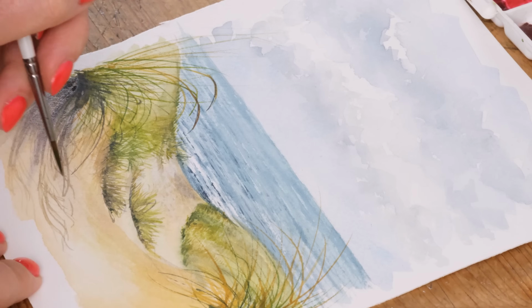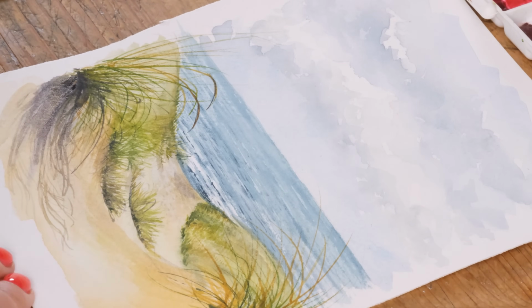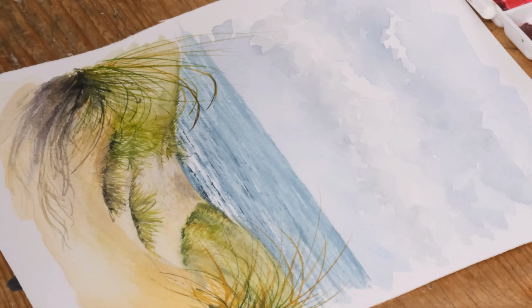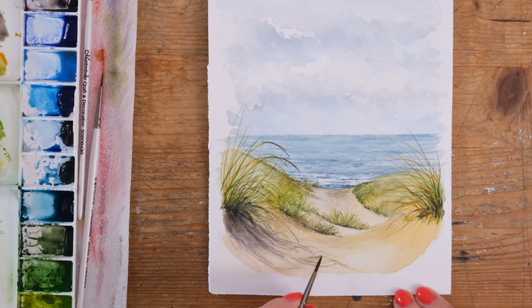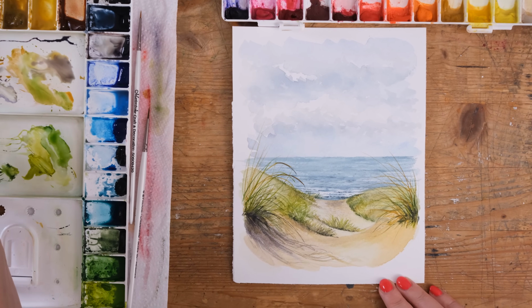And so you see what's happening here is a bump in the sand. So what I'm going to do is take a tiny bit of that colour and get a little bit of texture going right in the foreground there.